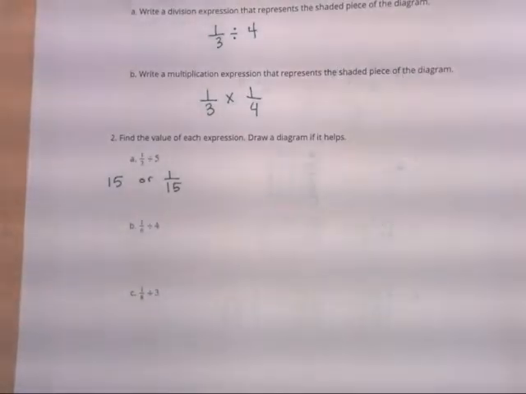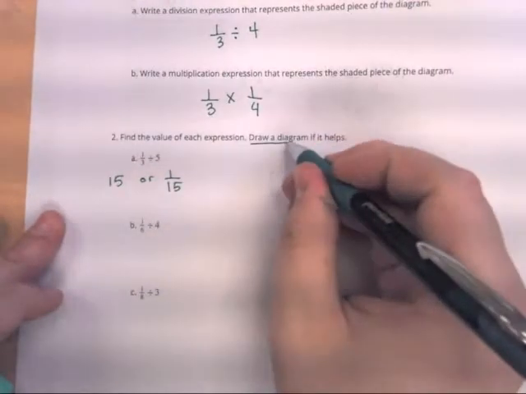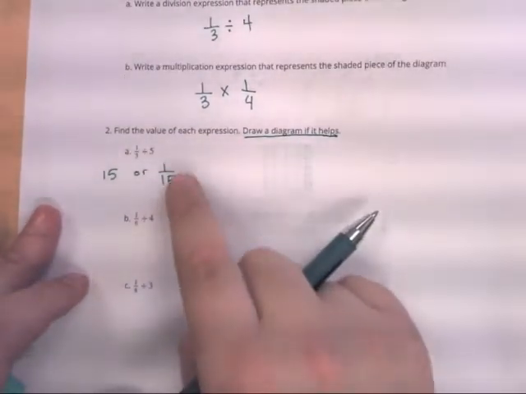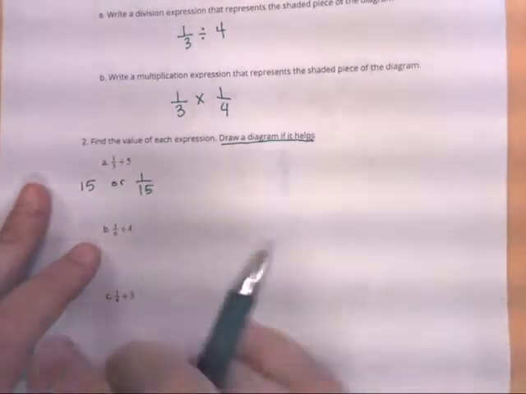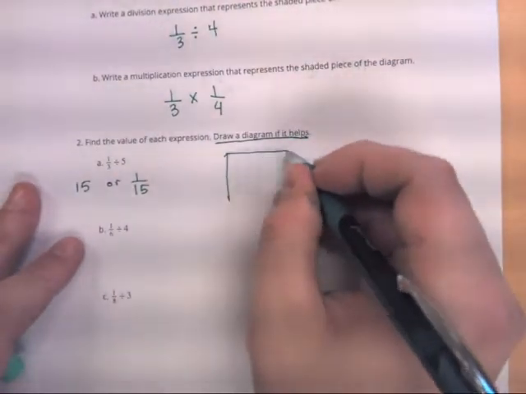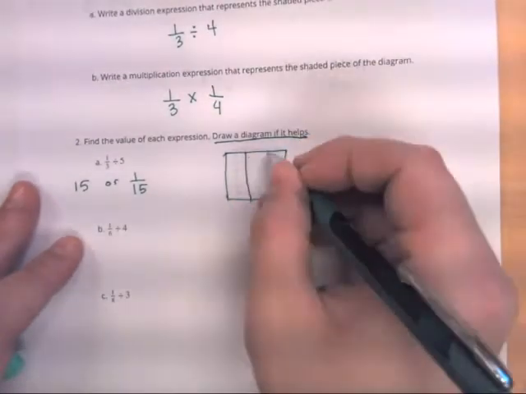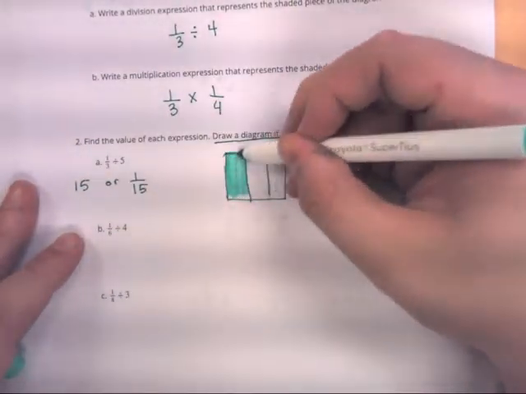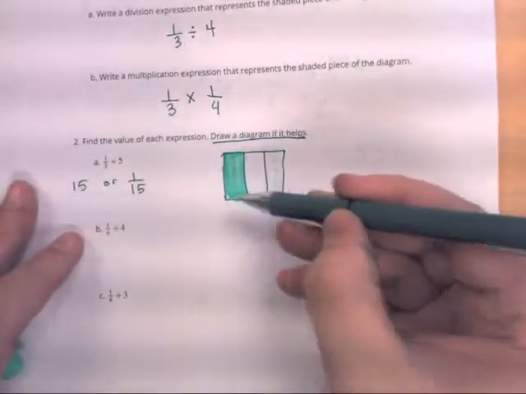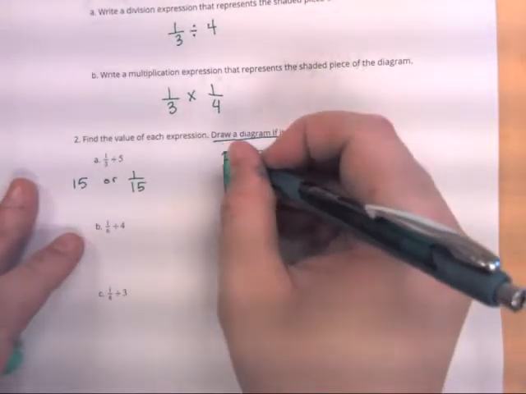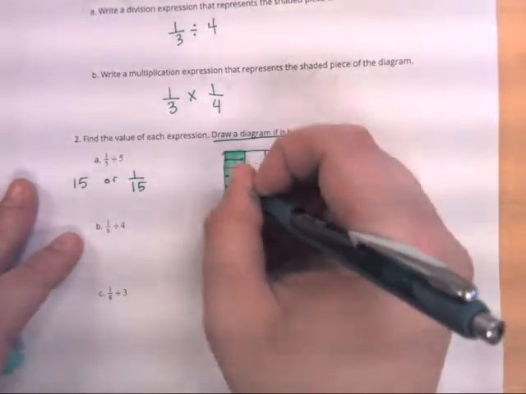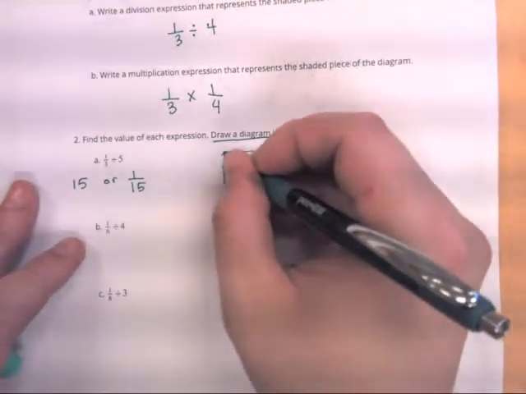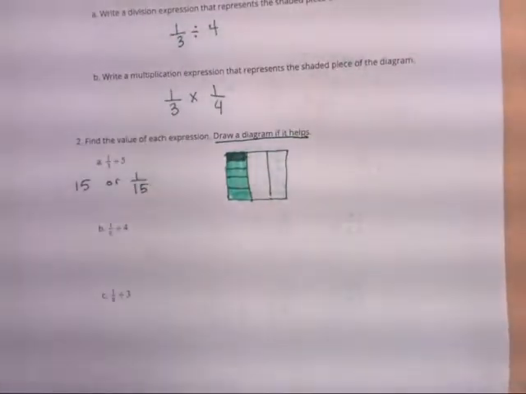And answering that question, drawing a diagram really helps. So if we draw 1/3, which we've done a couple times already in this video, we now want to divide that 1/3 by 5. So we're going to divide the 1/3 into 5 equal pieces. And then we want to figure out how much of the whole one of these pieces would be.